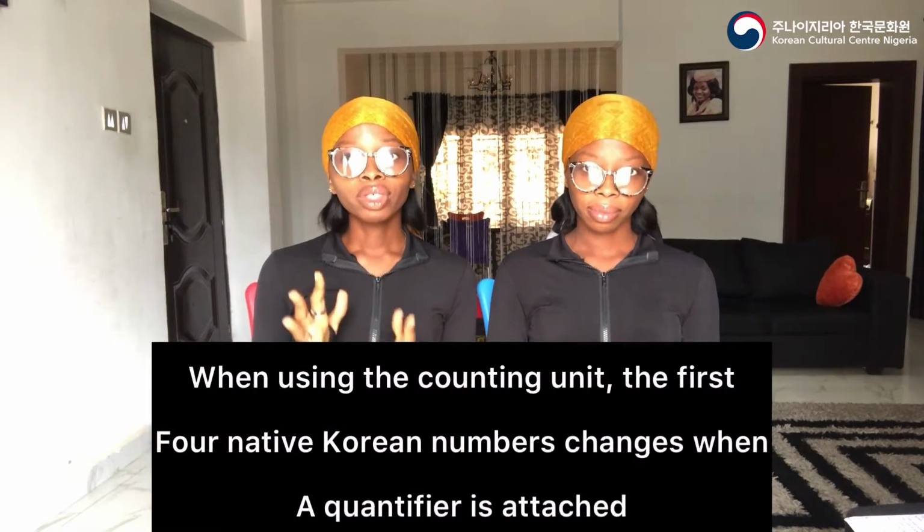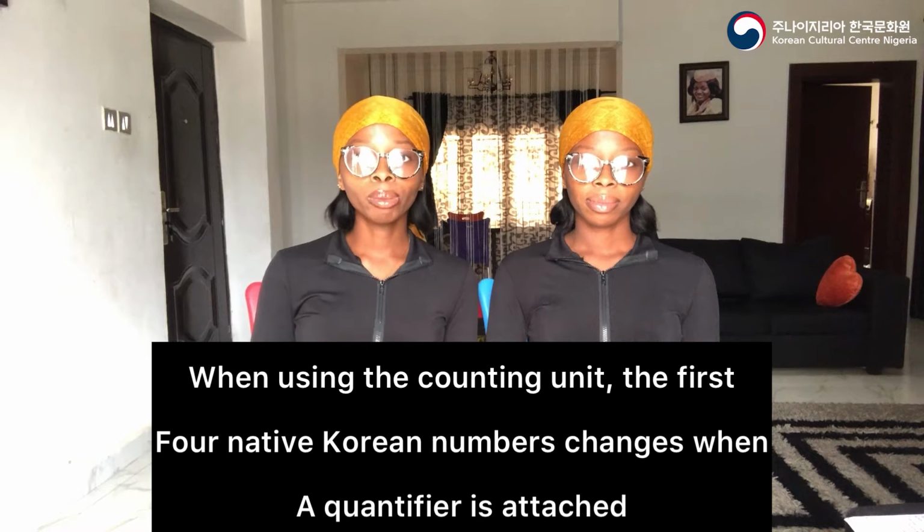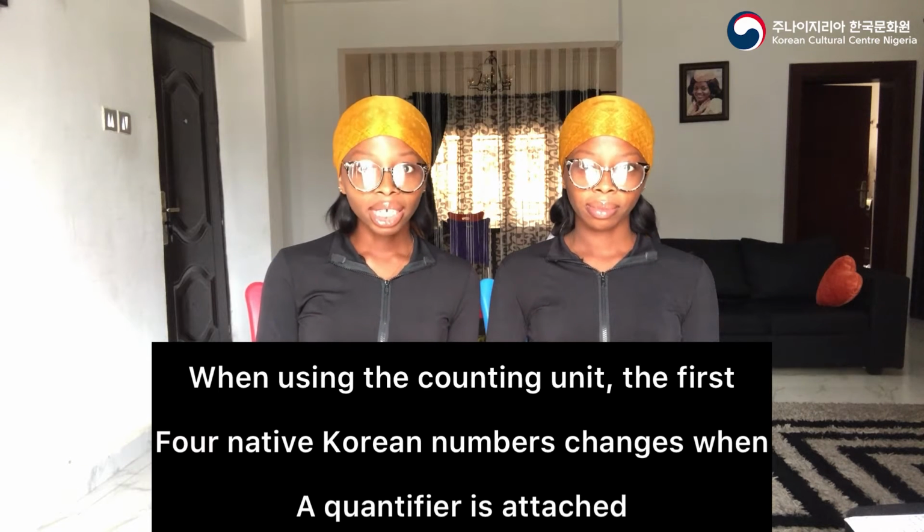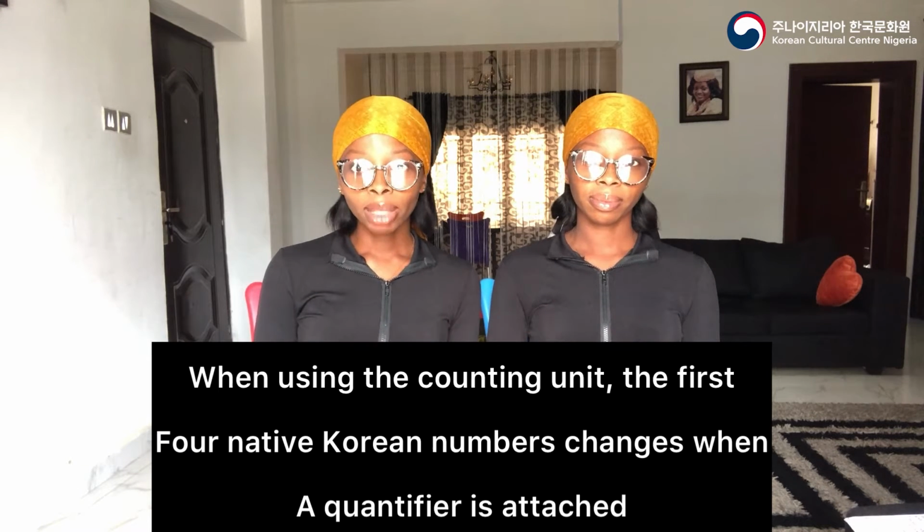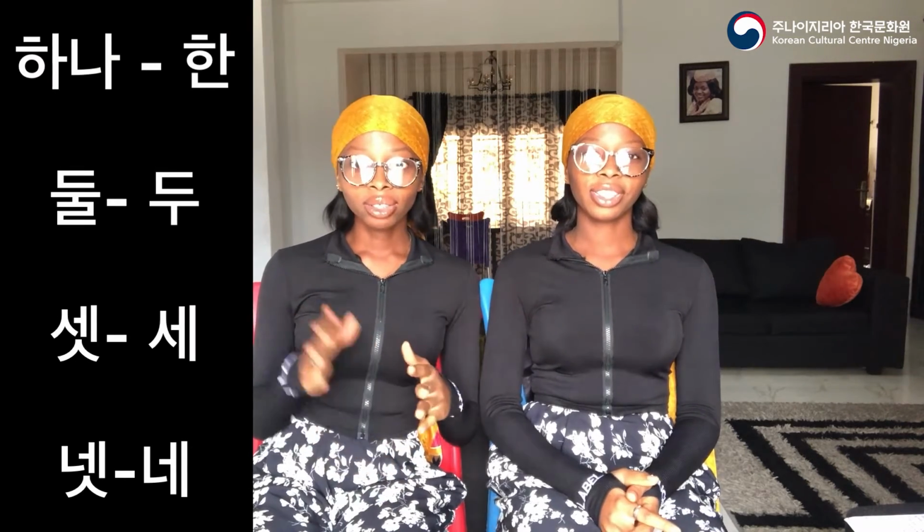Now, another important factor you need to note is that when using the counting unit, the first 4 native Korean numbers change when the quantifier is attached, and the same also applies to time. For example, hana changes to han, dul changes to du, set changes to se, and net changes to ne, but the rest of the numbers remain the same. This rule is not applicable to the Sino numbers, just the first 4 native Korean numbers.